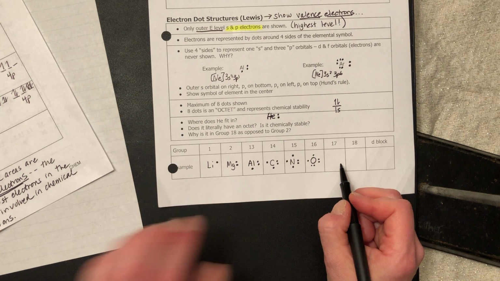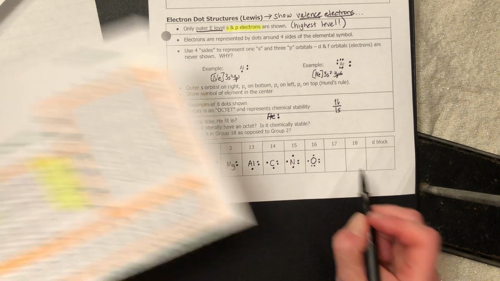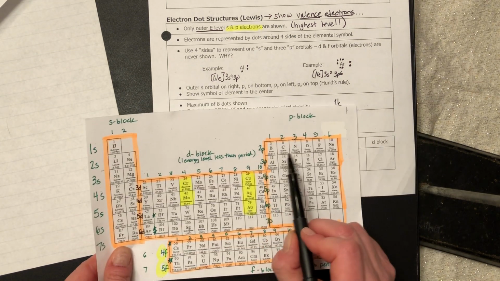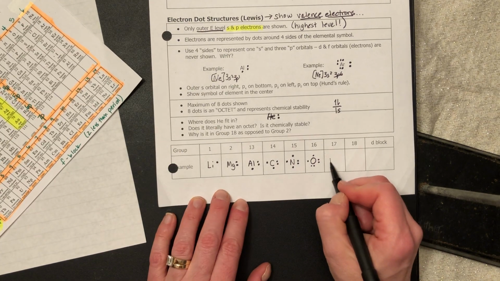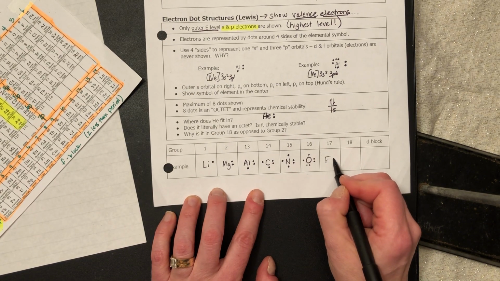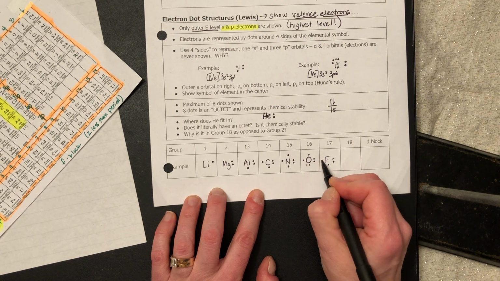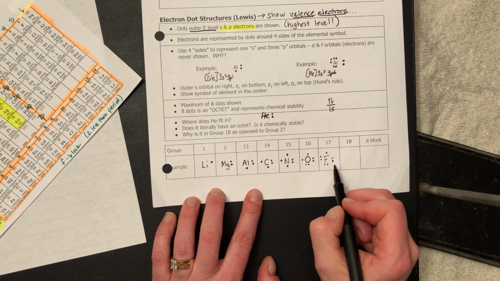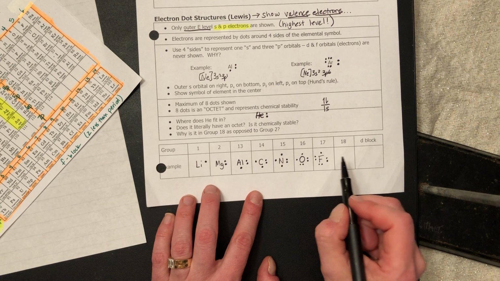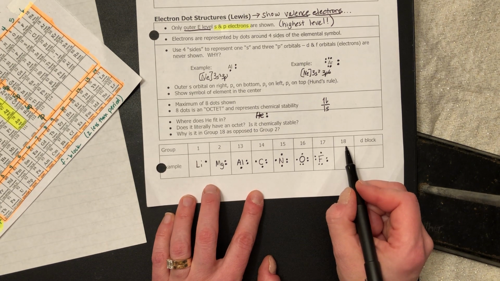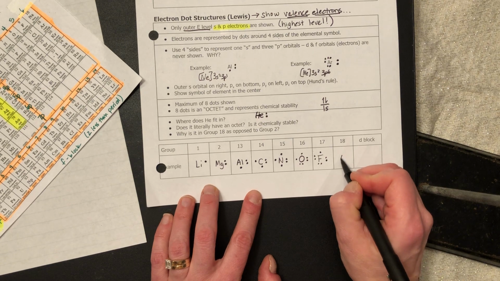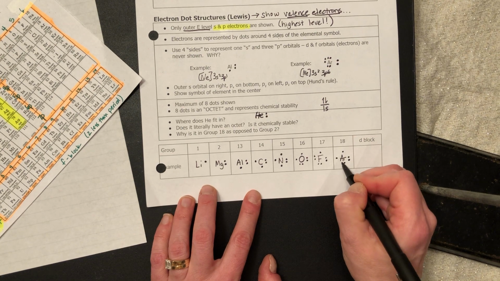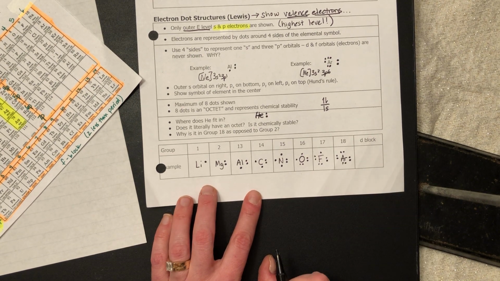Picking something from group 17, an easy one to select would be fluorine. Fluorine is going to end 2s2, 2p5. There's my s2, and 1, 2, 3, 4, 5. So close to having an octet. That's why fluorine and the other halogens are very aggressive elements. And last, we have our group 18. I've already done argon, and they have that perfect configuration because their s is full and their p is full, and they are completely chemically stable.